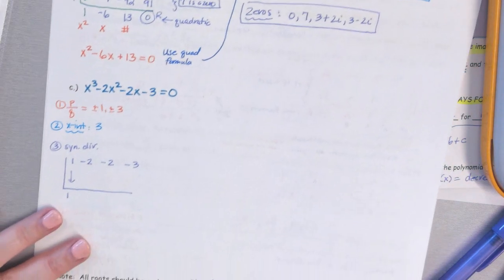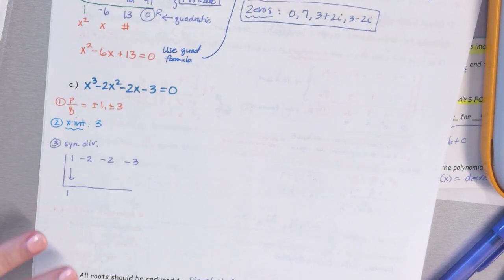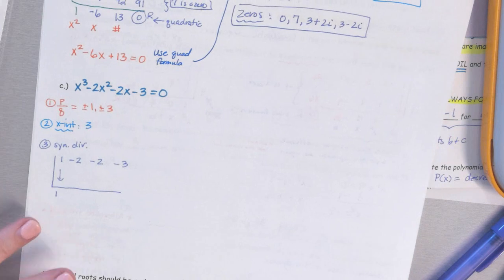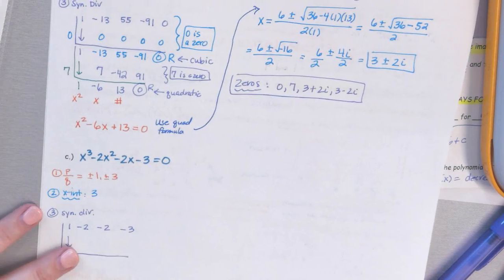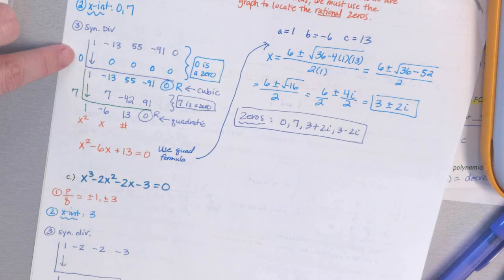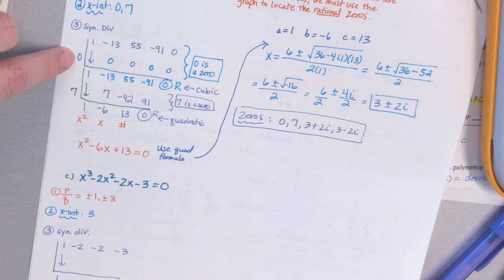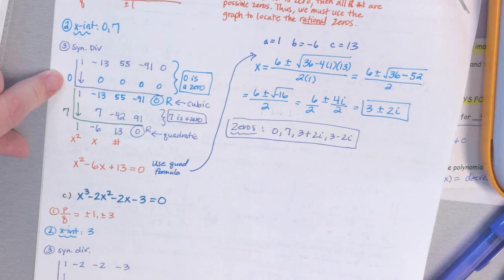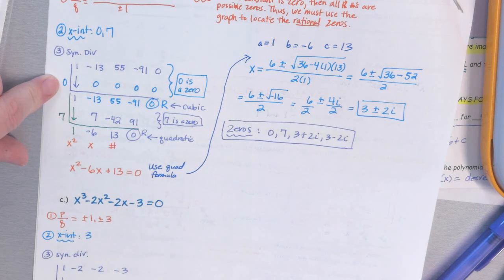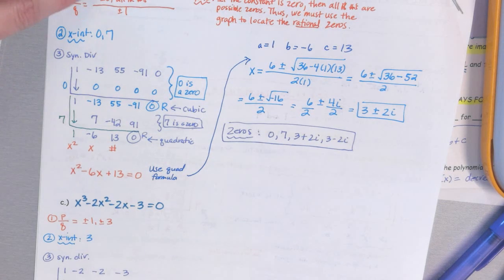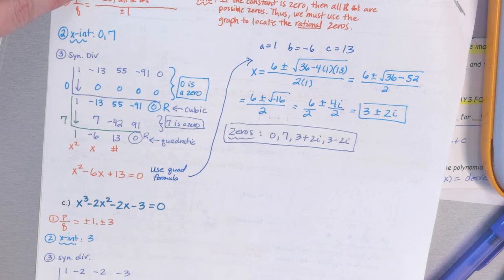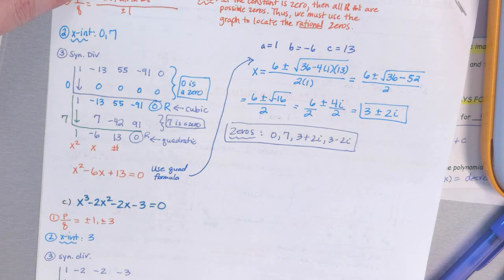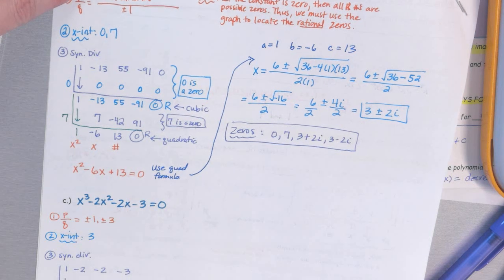Yeah, the degree, right? The degree of this is 3. The degree of the other ones was 4. And if you think about this, when you're doing synthetic division, you're dividing by a factor, right? So if it's 0, it's like x minus 0. So really, you're dividing by an x term. If you divide x to the 4th by an x, it drops down to x to the 3rd.